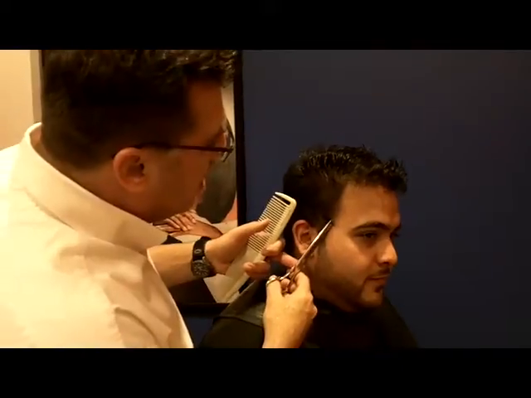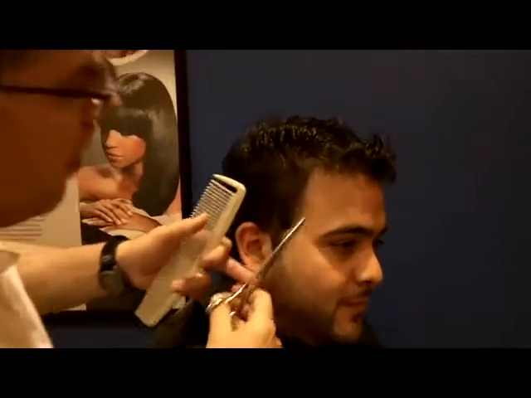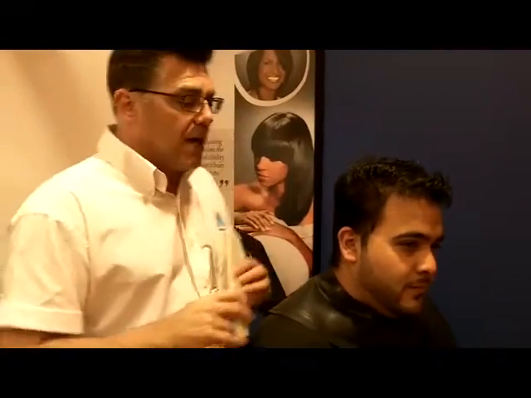What I'm not going to do with this haircut is pick up a trimmer to line and edge his haircut. I'm going to soft line his haircut just with the tip of my shears. I want to clean it up and groom it up, but I don't want it to look so clean and groomed that it looks like he just got out of a barber shop.